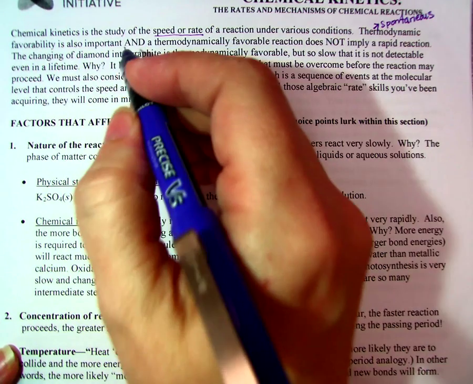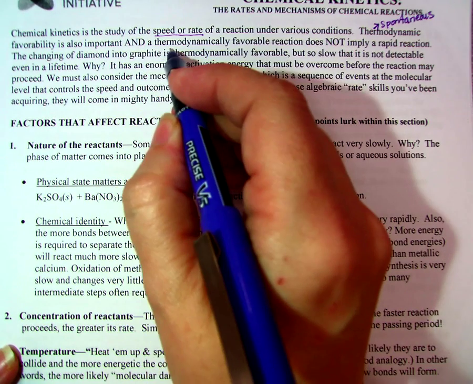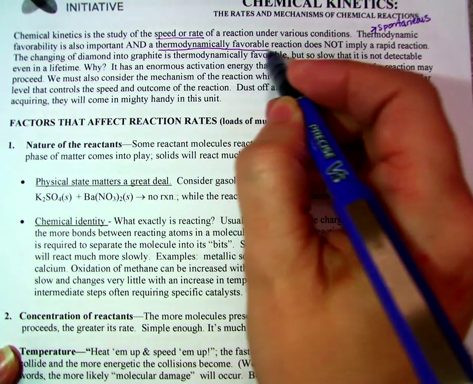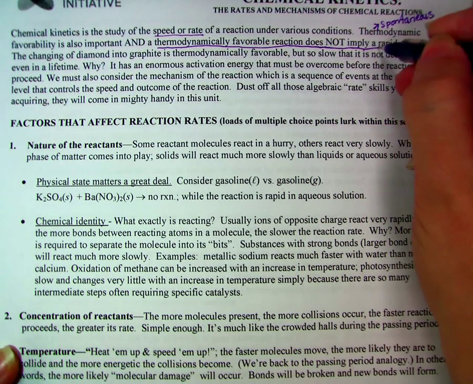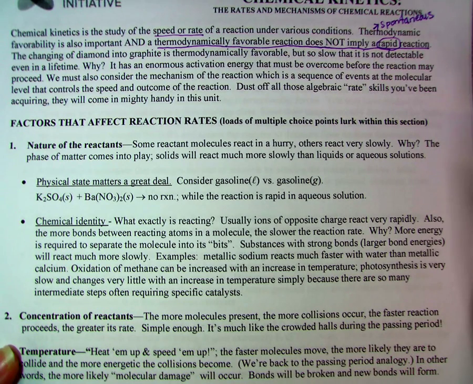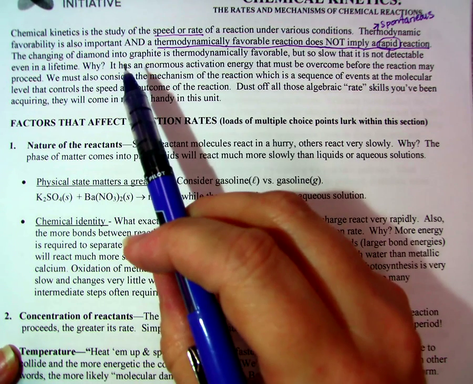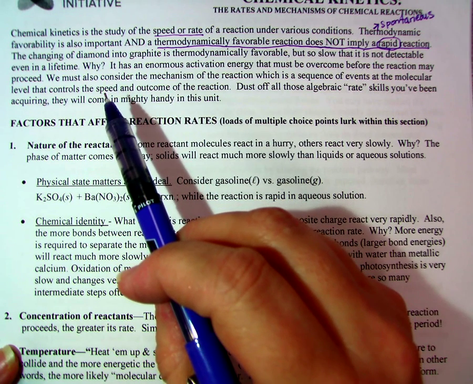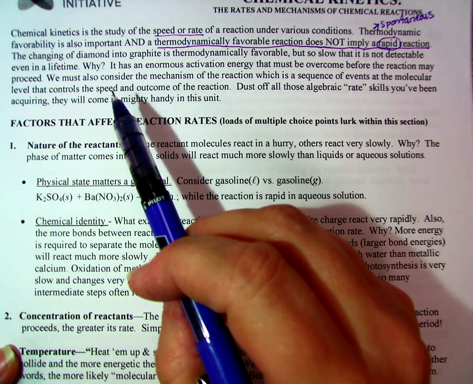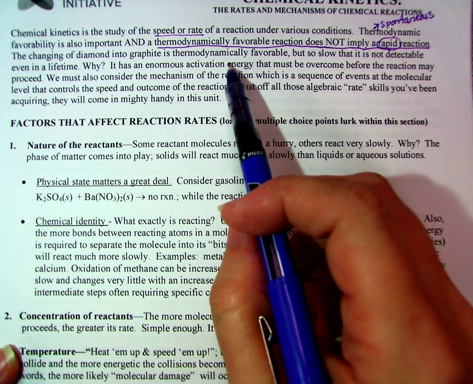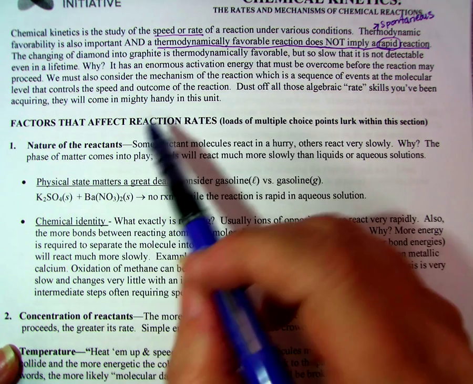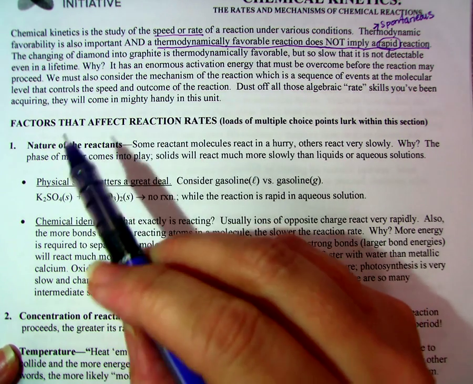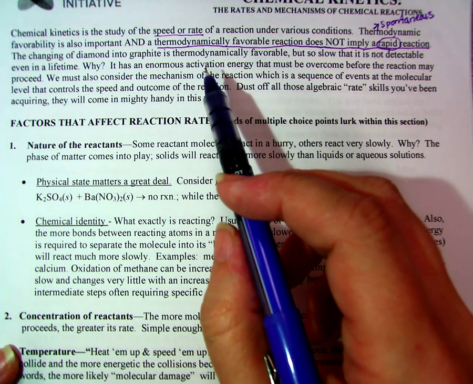And another part to remember is that thermodynamically favorable, meaning that it's spontaneous, does not imply that it's rapid. It does not have to be fast. It simply means that it's occurring by itself. An example they give you is that diamond changing into graphite is thermodynamically favorable, but it's so slow that you would never notice it. So your diamond ring is not going to just disappear.